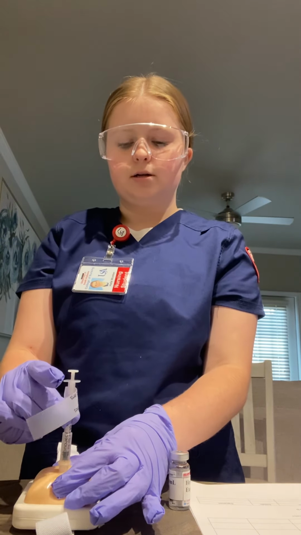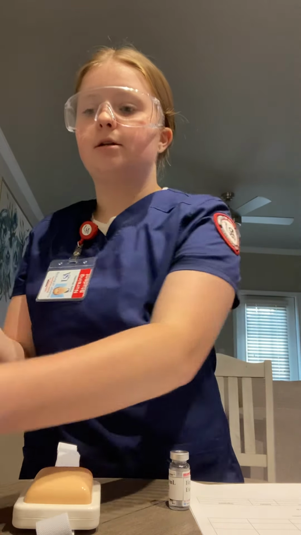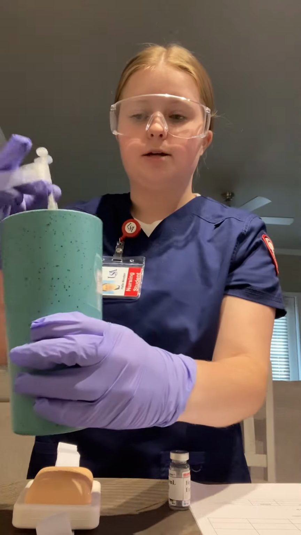Alright, so I'm going to take this out, remove the pinch, and this is going to go straight into my sharps container.